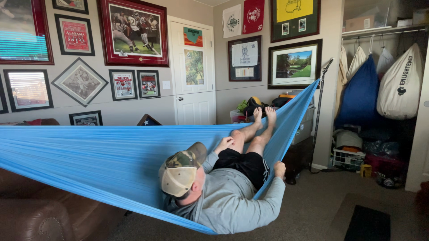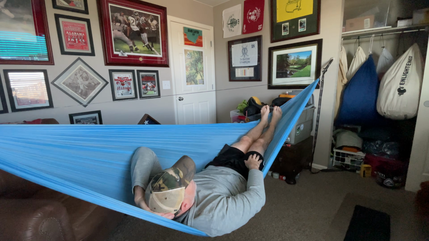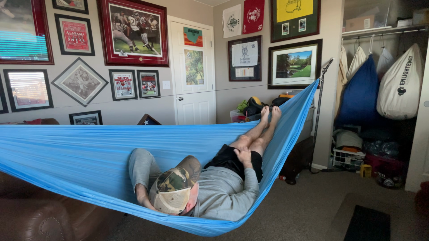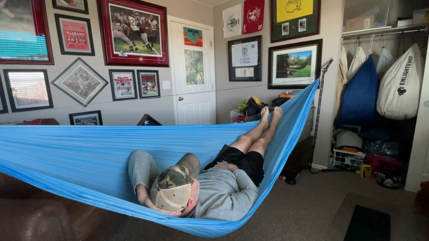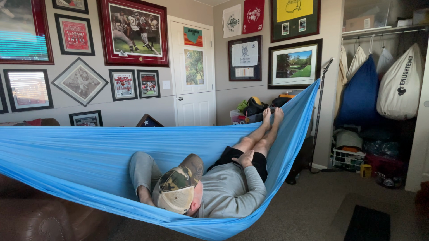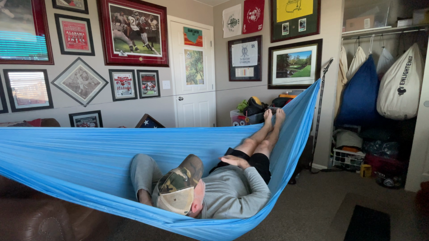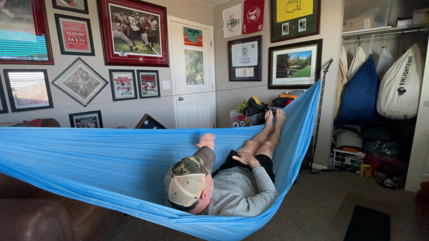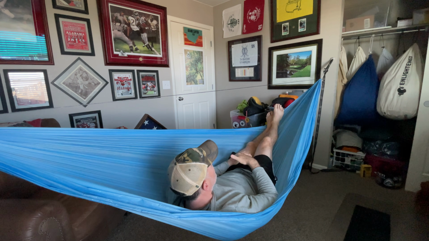So I'm looking for that same thing when I'm laying flat: how tight is that fabric underneath my legs? Is there a gap? Am I feeling any type of tension in my legs? That's important for me. Then you just get used to what feels best for you, whether it's too tight or too loose.